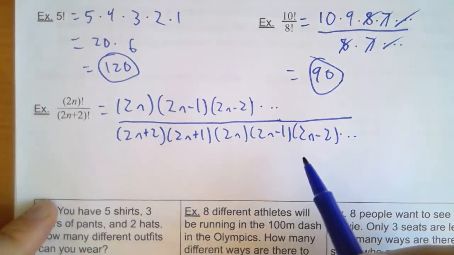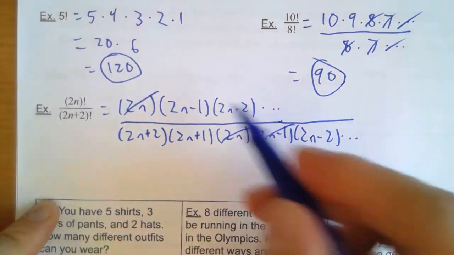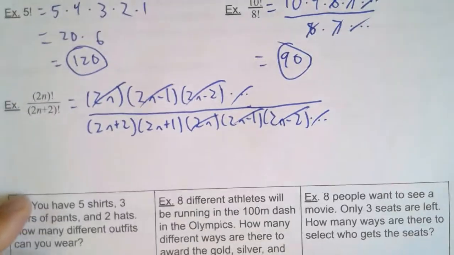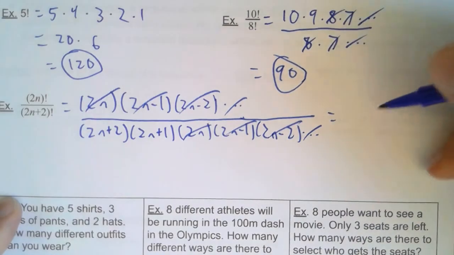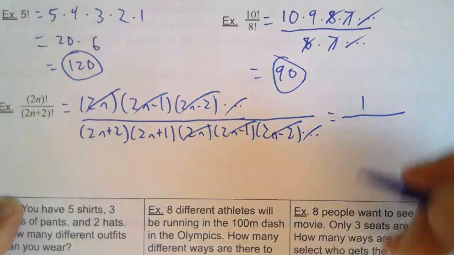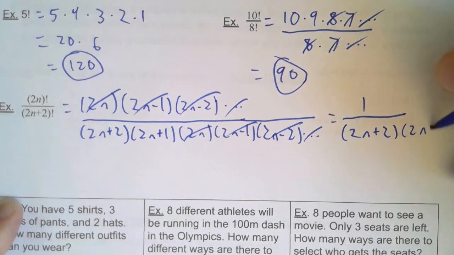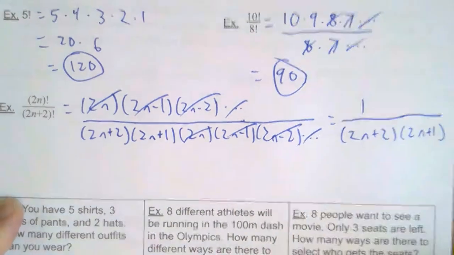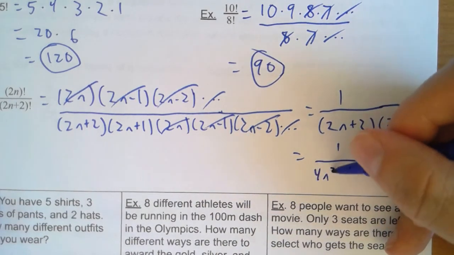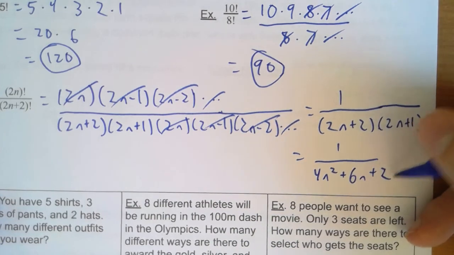Again, we get lots of cancellation with these factorials. We've got the 2n's cancel out, the 2n minus 1's cancel out, 2n minus 2's, and these dots cancel out. And so we have nothing left in the numerator, so we've got the 1 there. What's left is in the denominator. Make sure it stays there. And so you've got 2n plus 2 times 2n plus 1 down there. And then we should just probably multiply that out. So we'd have 4n squared, 4n plus 2n, 6n's, and plus 2.